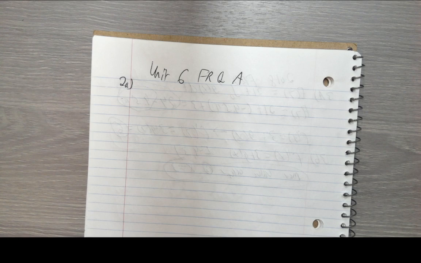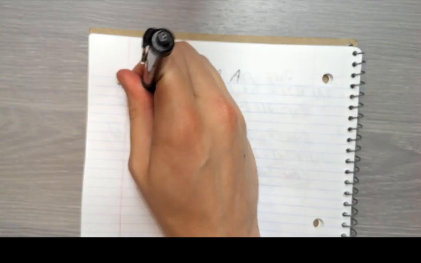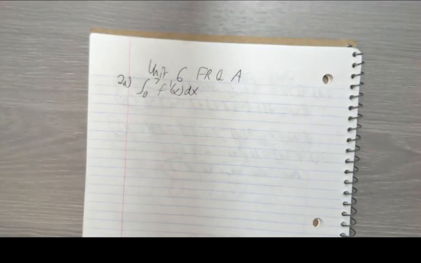Let's look at it. Find the value of the integral from 0 to 7 of f prime of x. Okay, so let's break apart what this is saying.